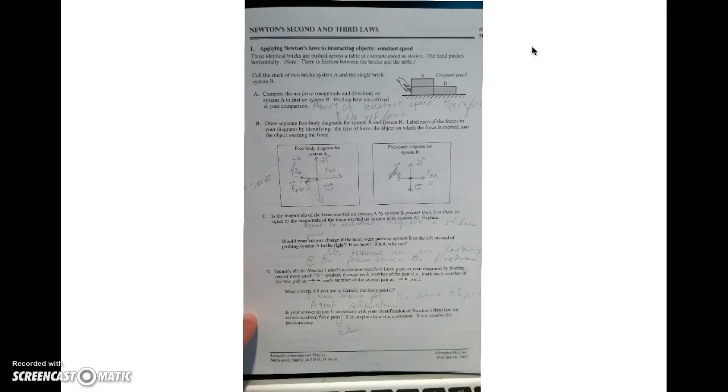So here we are. B, draw a separate free body diagram for system A and B. Label each of the forces. Alrighty, there's my mouse. So we've got weight and normal force being equivalent, of course. Then we've got the force of the hand on object A, which is equal to the kinetic friction and the normal force of system B on system A.